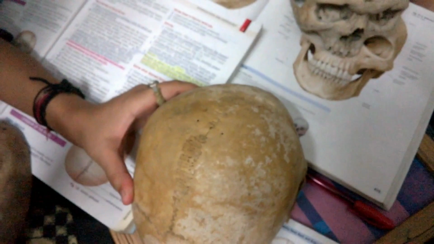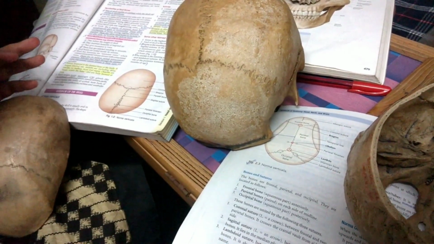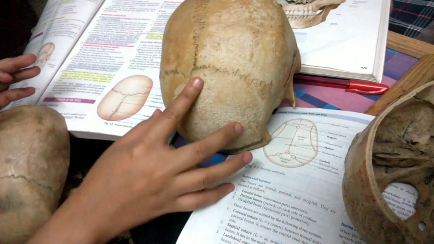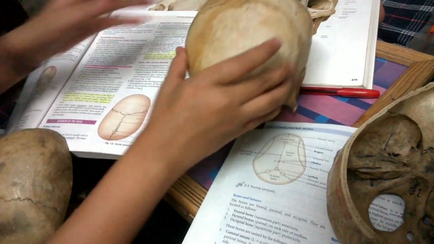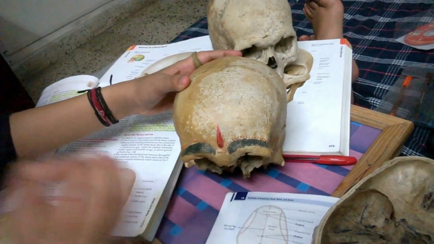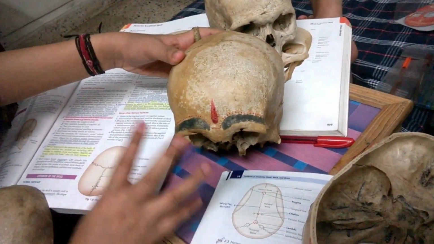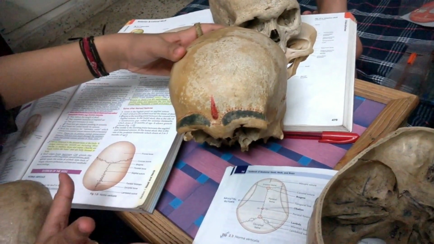Now there is the metopic suture, which is present in only 3 to 8% of individuals. It lies in the median plane and separates the two halves of the frontal bone. It's present in only 3 to 8% of individuals, known as the metopic suture. Normally it fuses after 6 years of age.